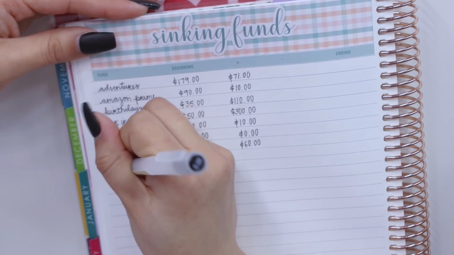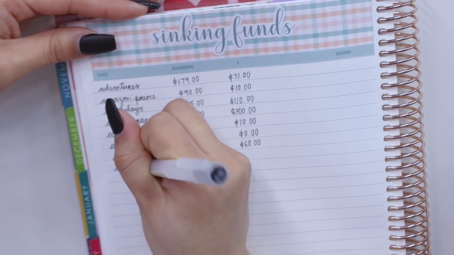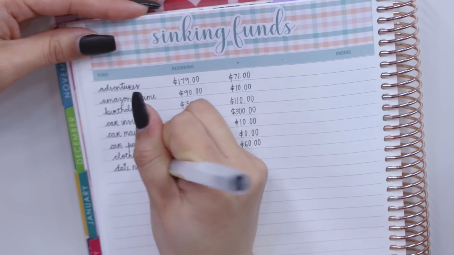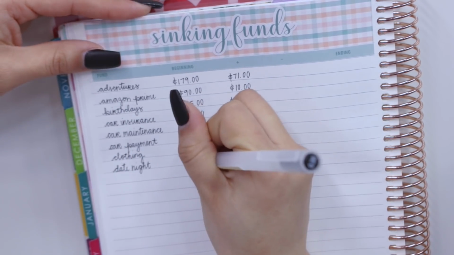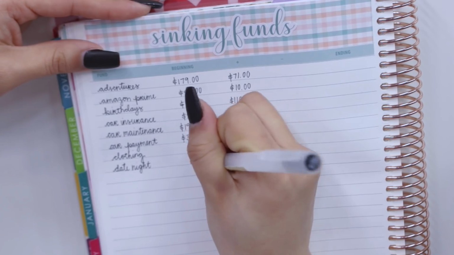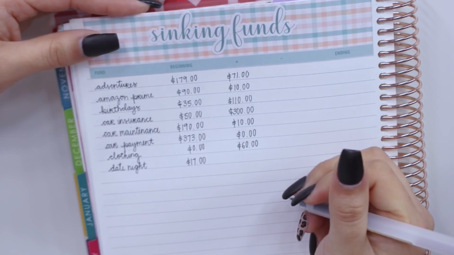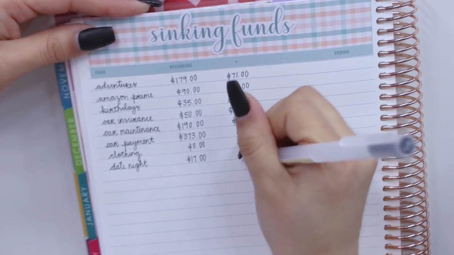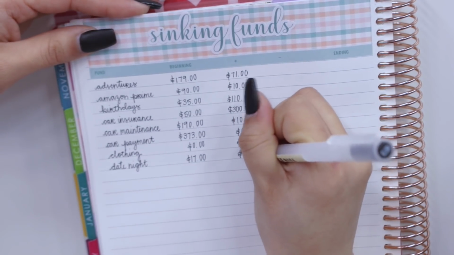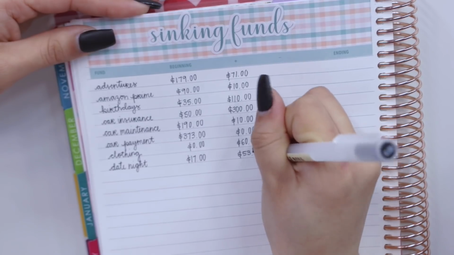Next, I have date night, which for this, I am beginning with $17. I did use quite a bit of this last month, especially when we went to Disneyland for Sweethearts Night. And I'm adding $53 in here.